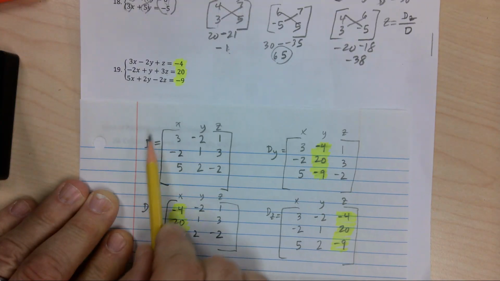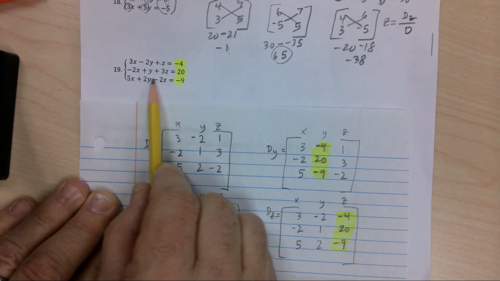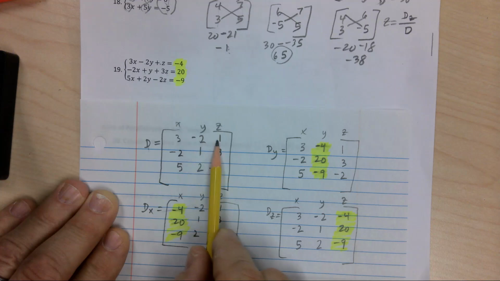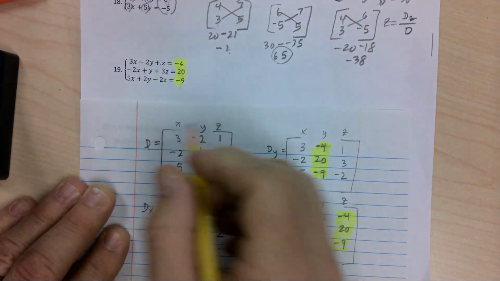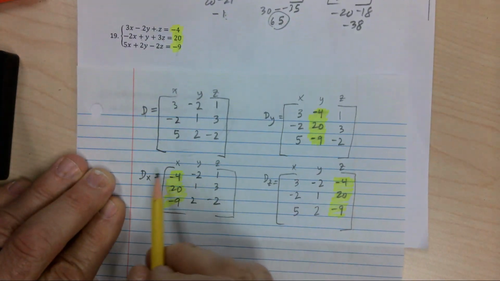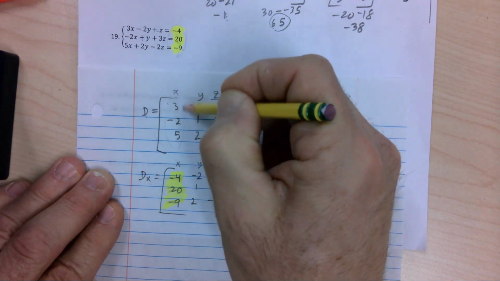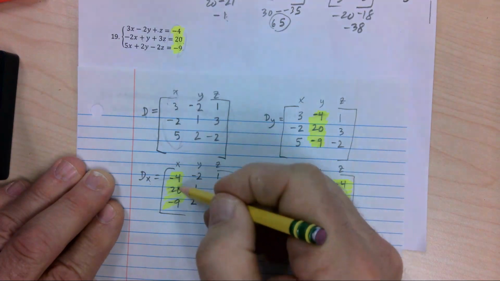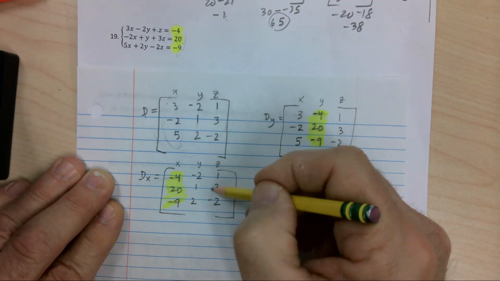matrix D is all the coefficients of x, y, and z right here. This is not used at all. That's what D is. So we've got a 3 by 3 matrix, and then to find dx, we're simply going to take our constants, replace our x column with these constants. You can see I've highlighted it. And the y column stays the same, z column stays the same.